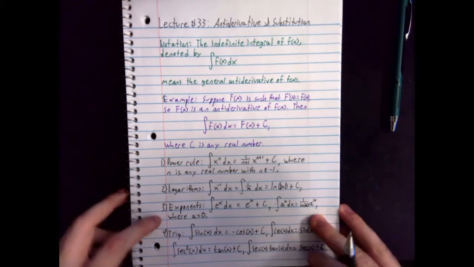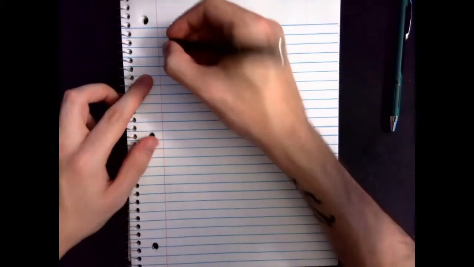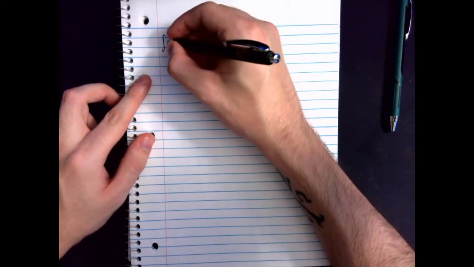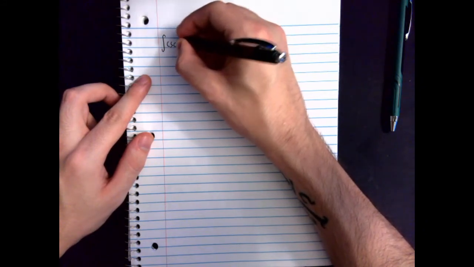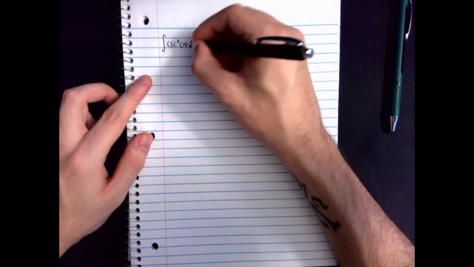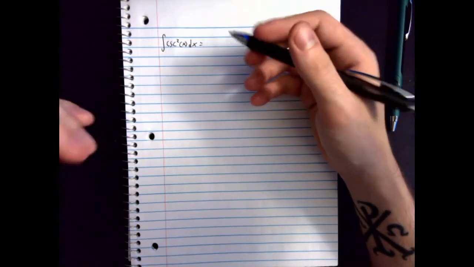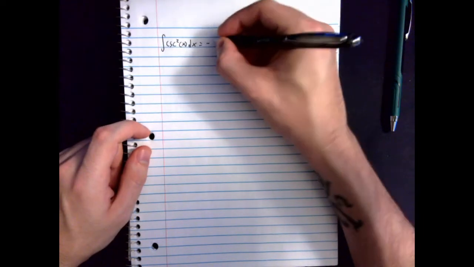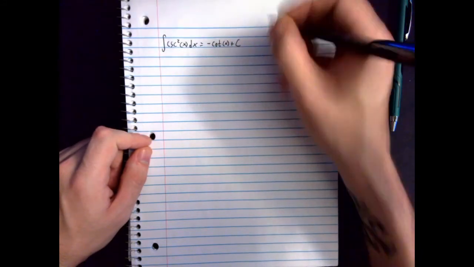And then I've run out of room on this page, so we'll continue these last trig integrals on the next page. So lastly, there's the antiderivative of cosecant squared of x dx. And in the same way that we had the negative coming out when we integrated sine, the same thing happens here. So this is going to be negative cotangent of x plus c.